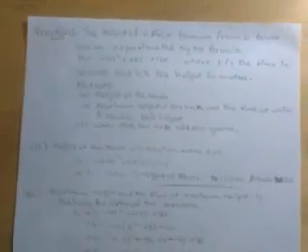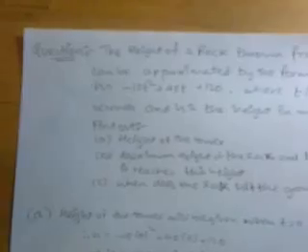Hey there, Quadratics Made Easy here, and today we'll be looking at a word problem based on height and flight. So this requires some concepts of quadratics.